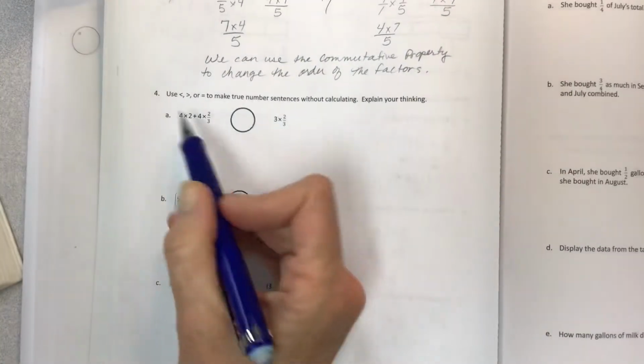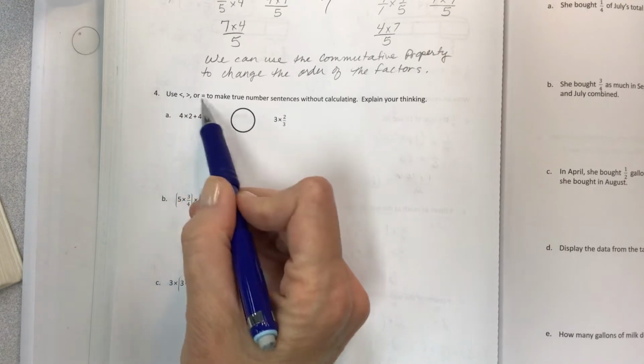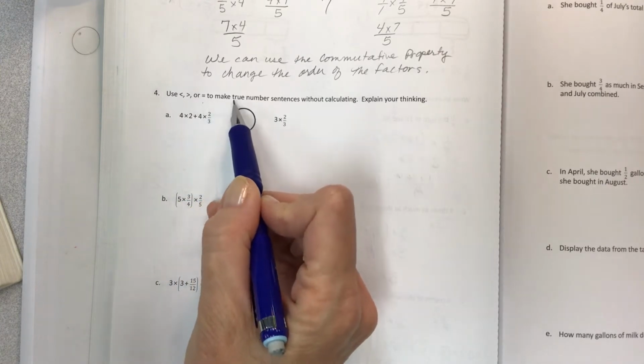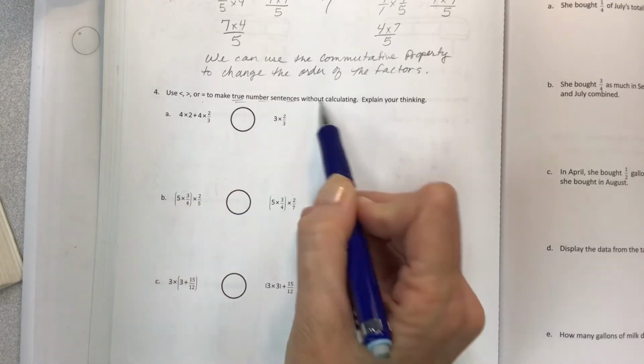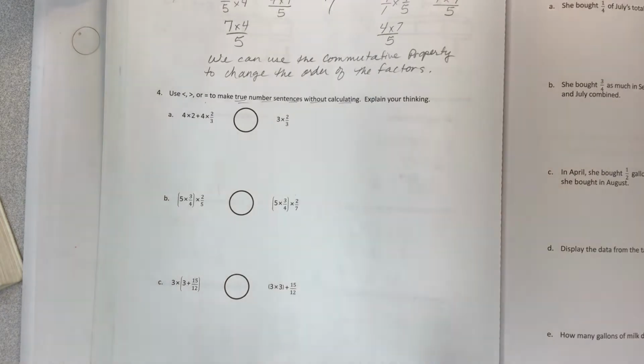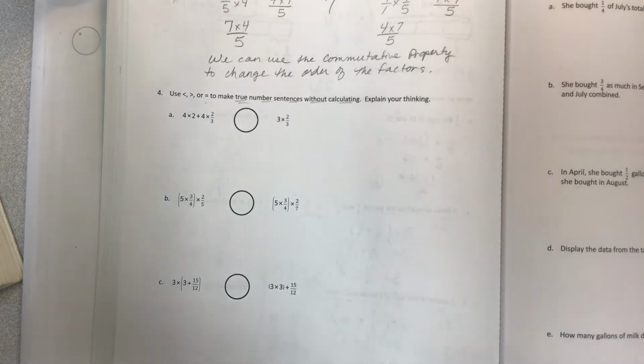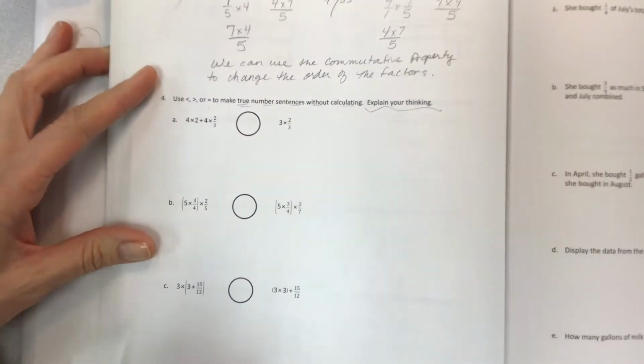Okay, number 4, use less than, greater than, or equal to make true number sentences without calculating. I know you guys love to do mental math and you don't like to show your work, so here is your thing. This is what you love, right? You do have to explain your thinking though. Ha ha ha, teacher wins.